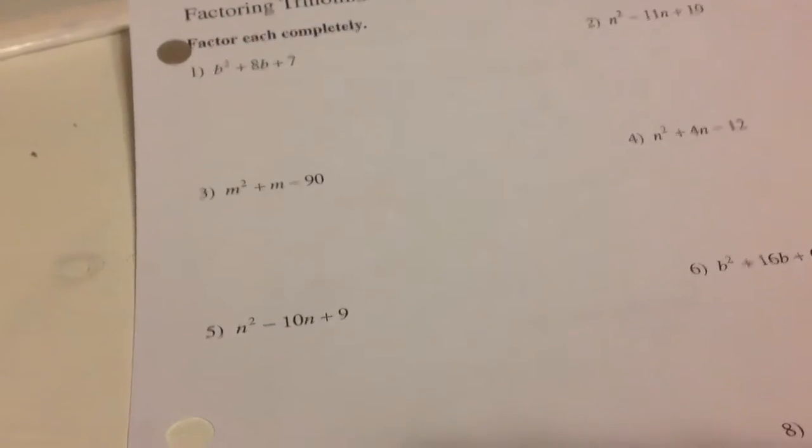And then here's the other thing here with the factoring. So again, this should be a review for you. So you want to factor those trinomials. Sorry for the poor video quality.